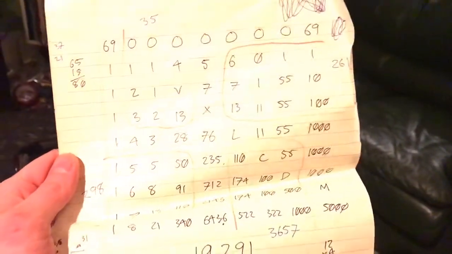And then I had to go to work today. Before work today, I did that. Okay? That's all I did. One page of swastika math.